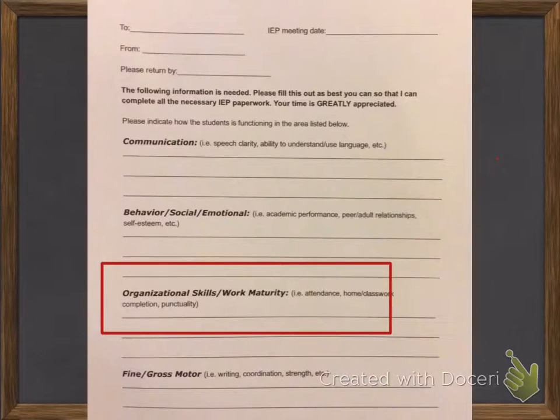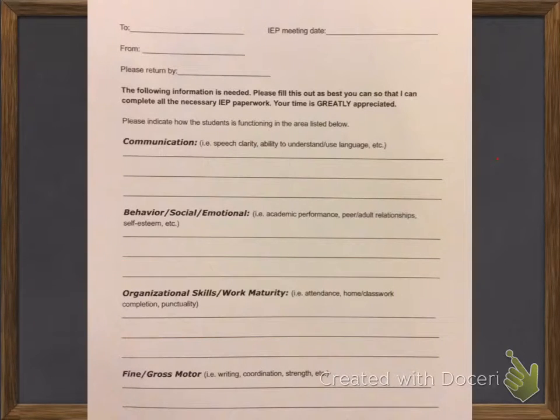For their fine and gross motor skills, what we want to know from the general teacher is, can they write legibly? How's their penmanship? For example, the size of the letters, the form of them, and spacing. For their gross motor, we want to know if they could run, jump, and hop. Basically, if they could participate in physical education.